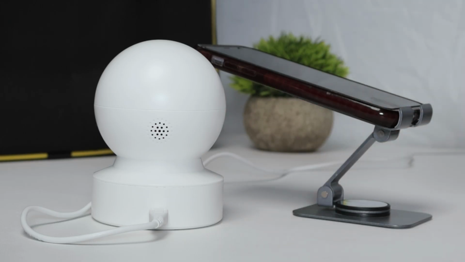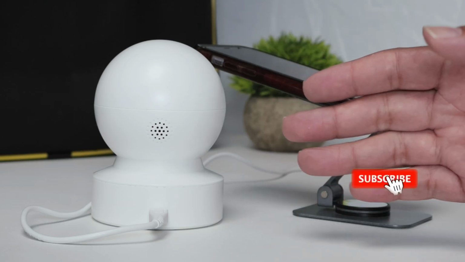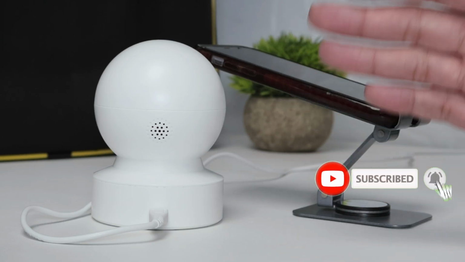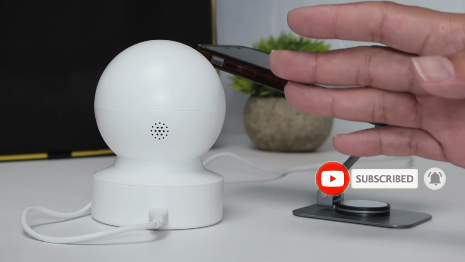So that's the way you can reset a Kasa camera. This one is a Kasa Spot Pan and Tilt, and it works pretty fine, right?